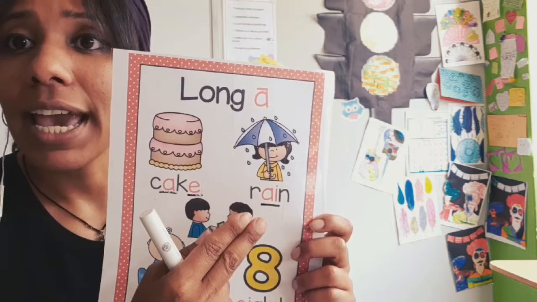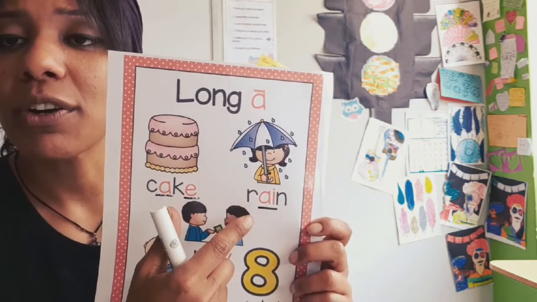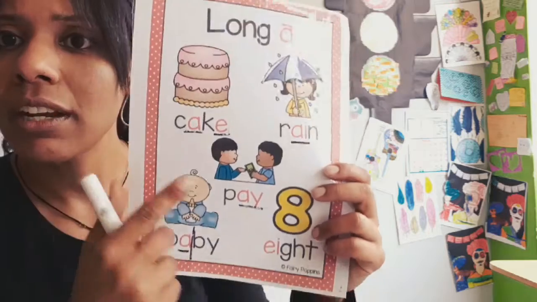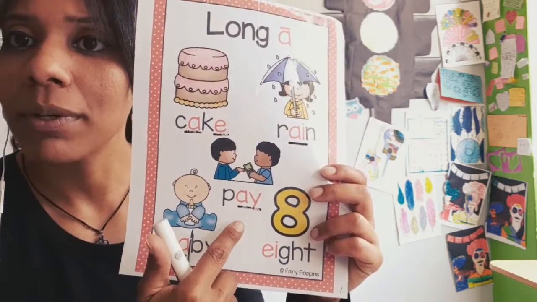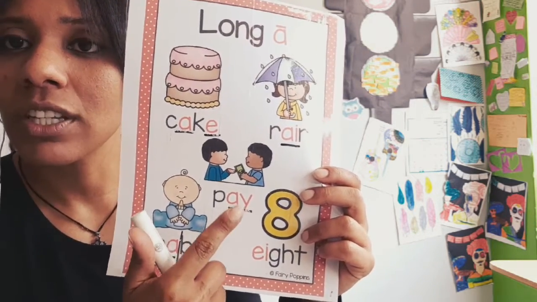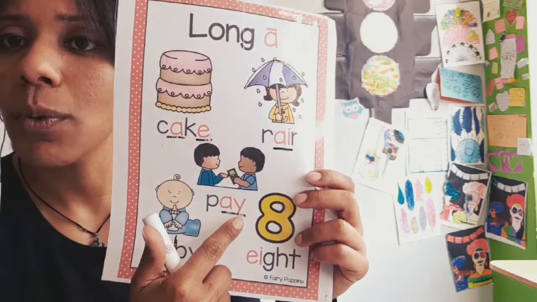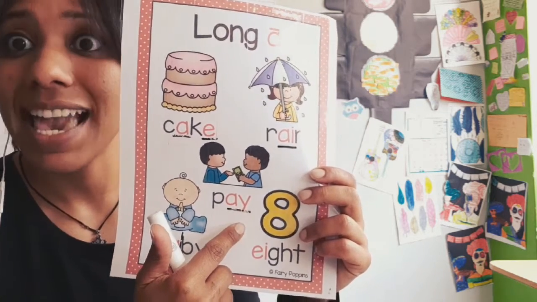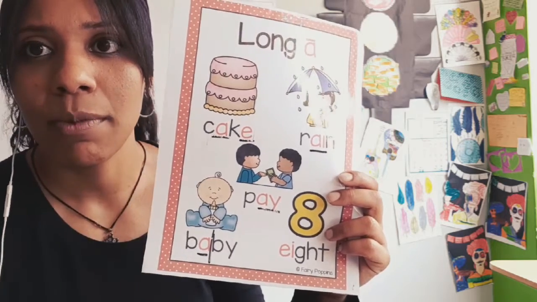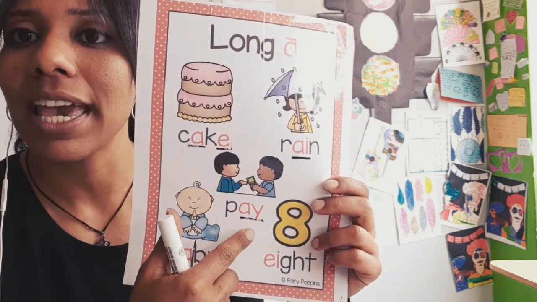It makes the sound A, okay? So this would be the word rain. So A, very good. Now over here, remember we also talked about the combination A and Y, okay? So when we have this combination, the vowel A and the consonant Y, it makes the sound A, right? Because we're looking at the letter making the sound of the name of the letter. So in this case, it would be A.